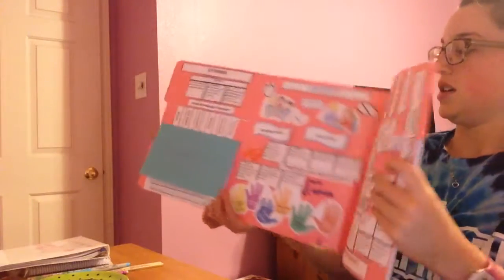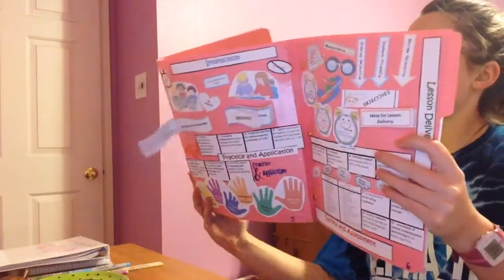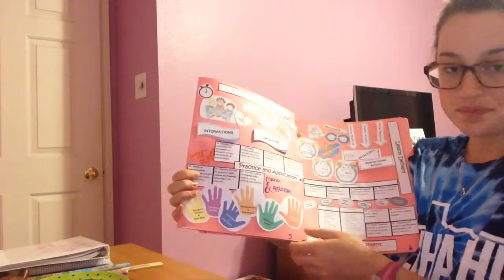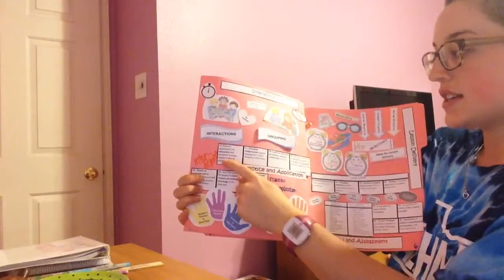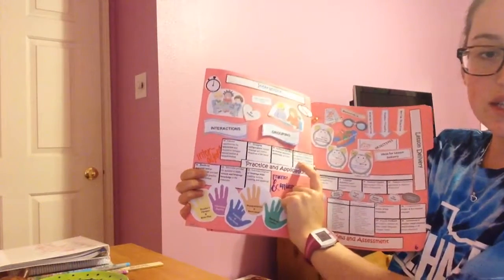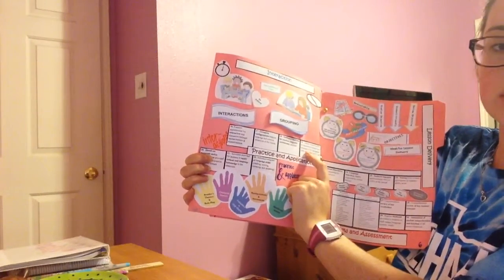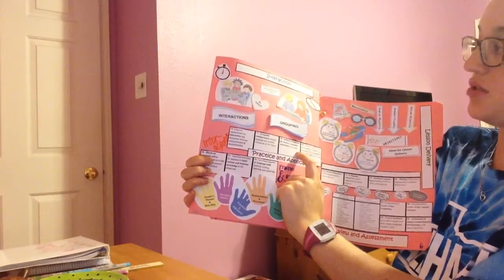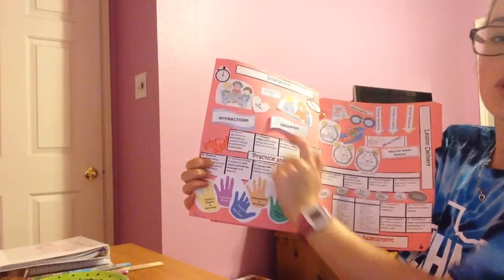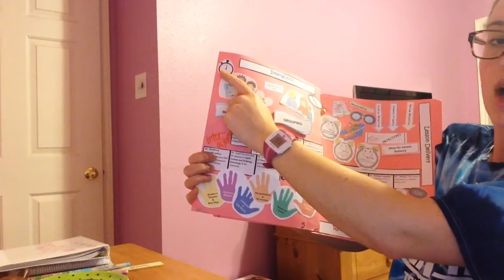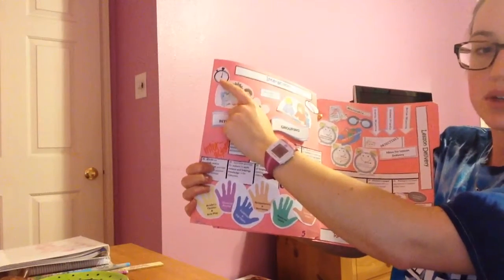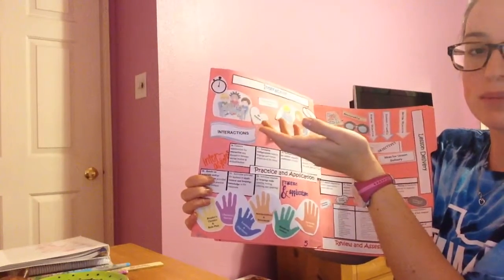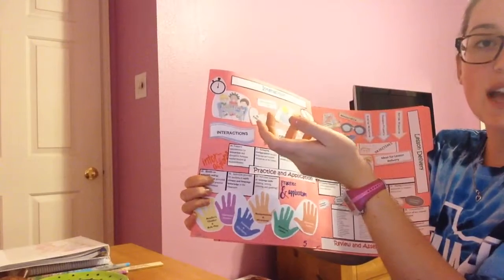Next is our interaction. This has 4 indicators, 16, 17, 18, and 19. The images or diagrams of this page are reminders of what to do during interaction. So the timer is used just to be timely when you're giving students interaction, just to make sure you're giving them enough time to talk to people and really get their thoughts out.